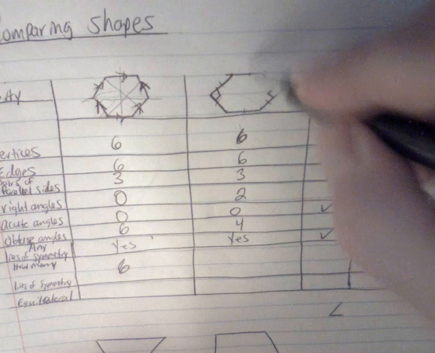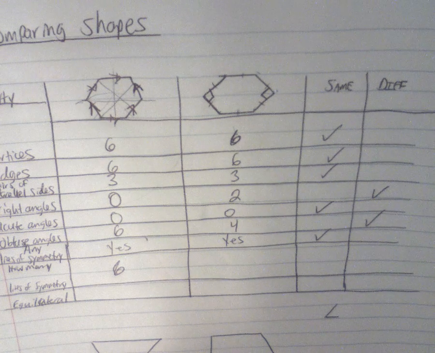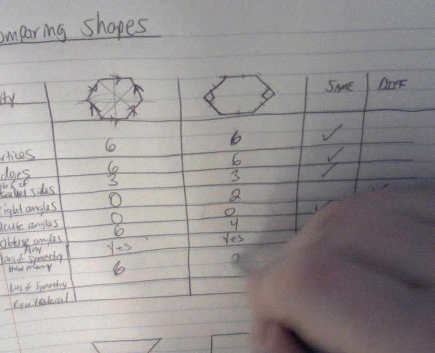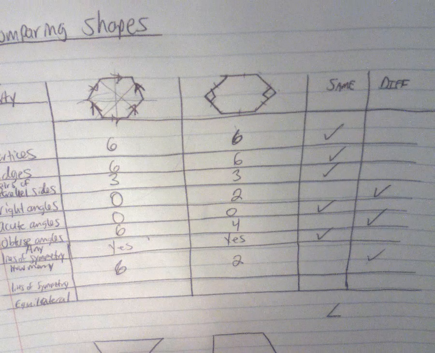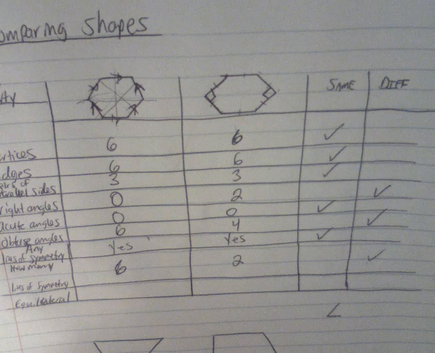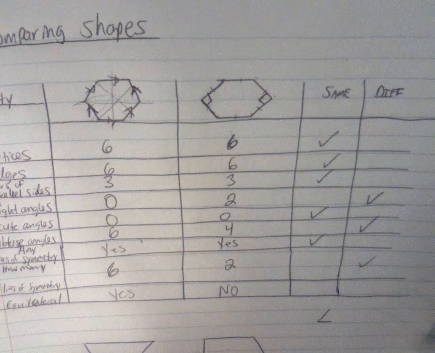And in this shape, I can go down and I can go across, and that is it, because it's not equilateral. And I have 2 right angles, so I have 2 lines of symmetry. So they are different. Are they equilateral? Yes and no. So they are different.